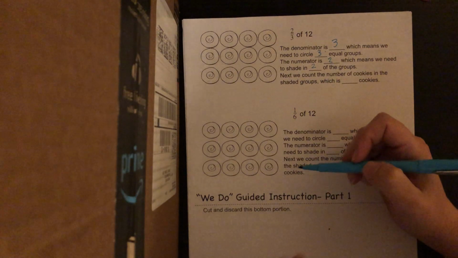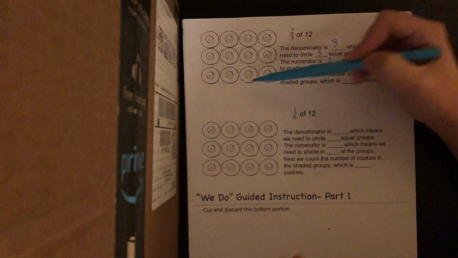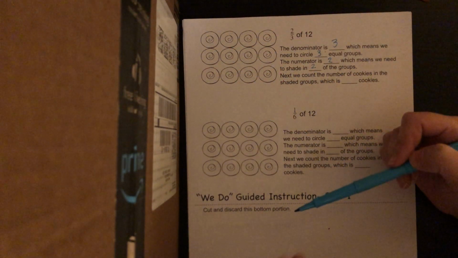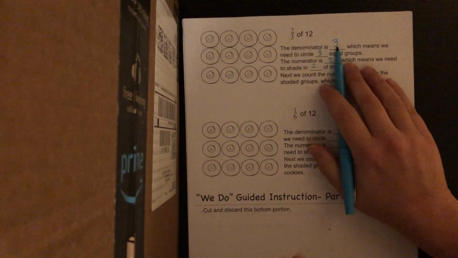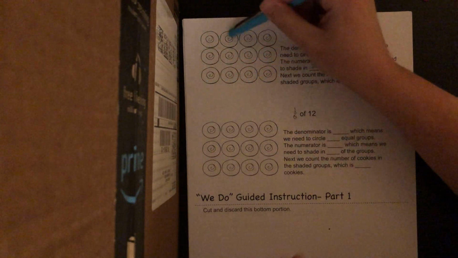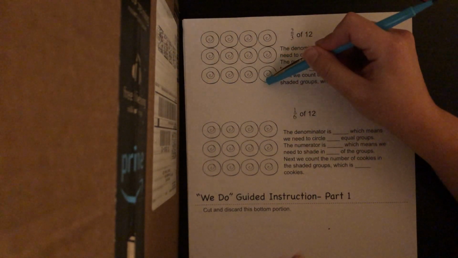So I showed them today. I said, kind of look and see, because they have them placed in this nice rectangle. And I know that I'm going to need to have 3 equal groups. So I said, look here and see if you circle these, are you going to get 3 equal groups? You're going to get 4.